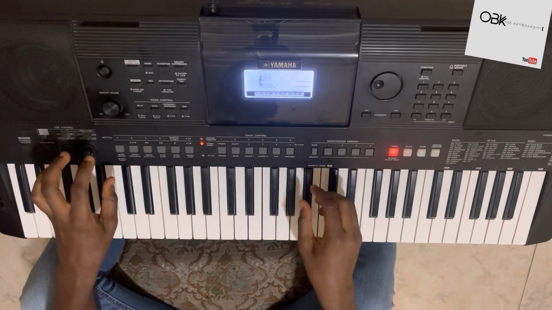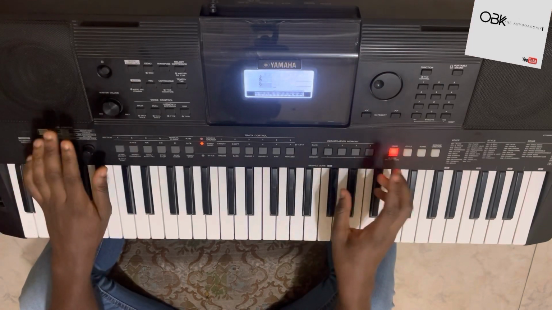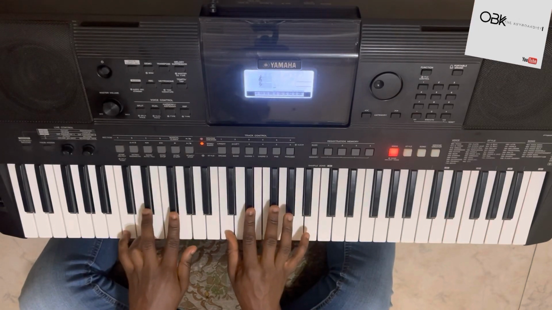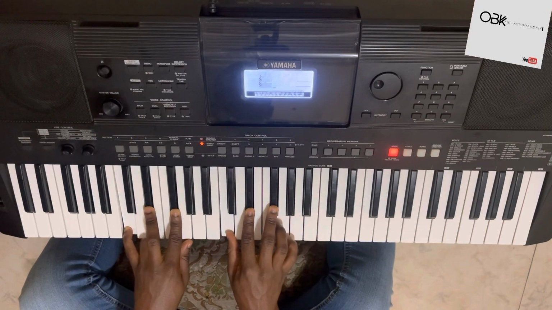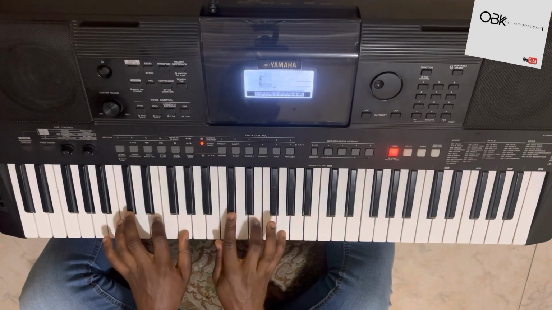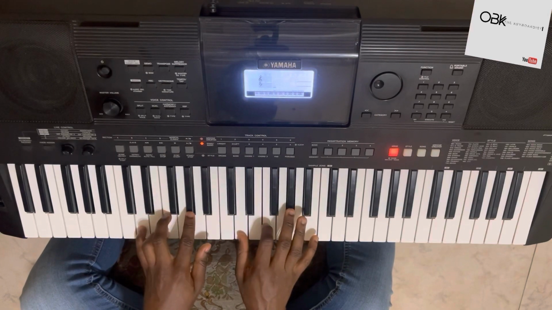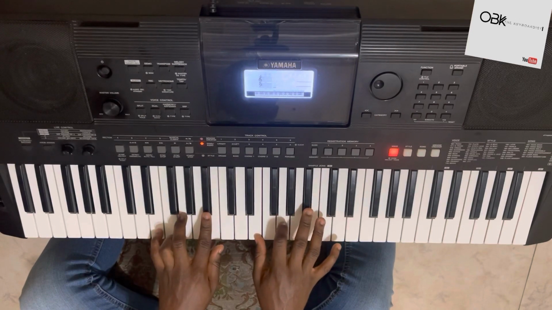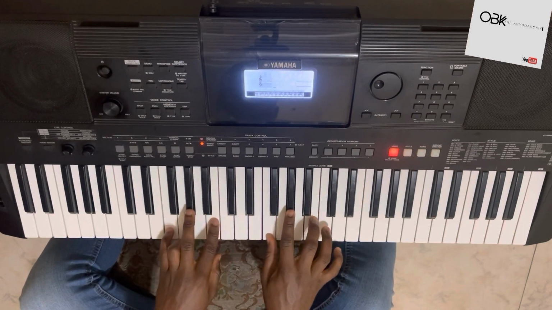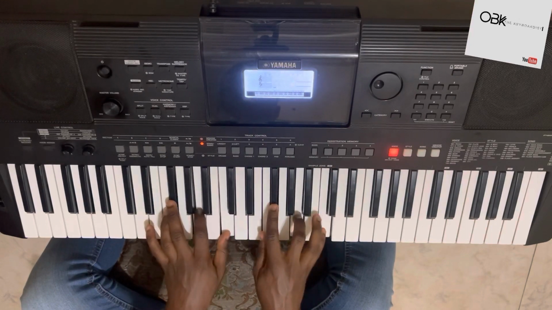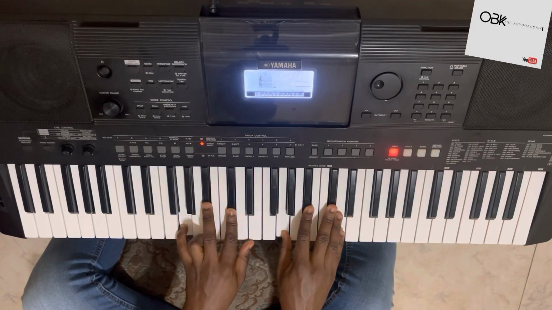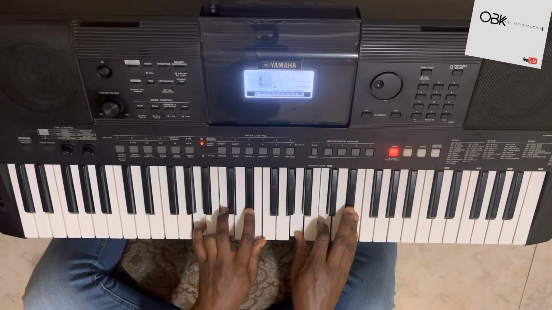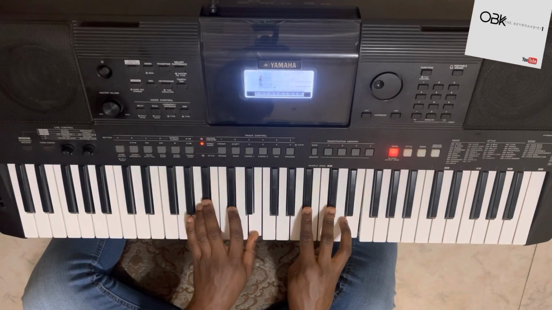Now we looked at the diminished chords for all the keys, and we had this to be our C diminished chord, this our C sharp diminished chord, this our D diminished chord, our E flat diminished chord, our E diminished chord, our F diminished chord, our F sharp diminished chord, our G diminished chord, our A flat diminished chord, our A diminished chord, our B flat diminished chord, and our B diminished chord.